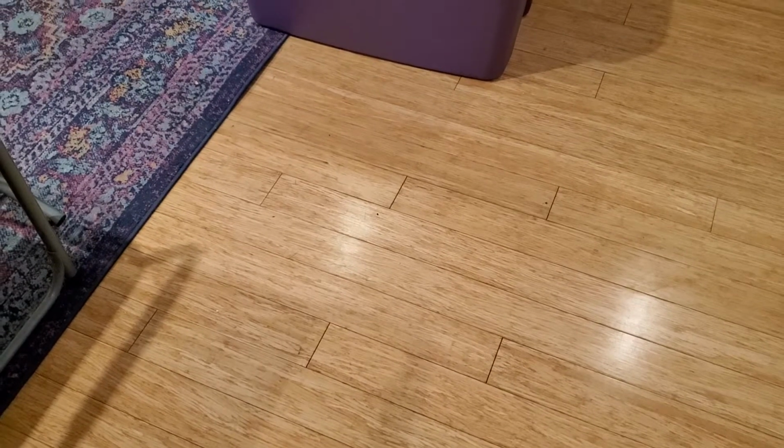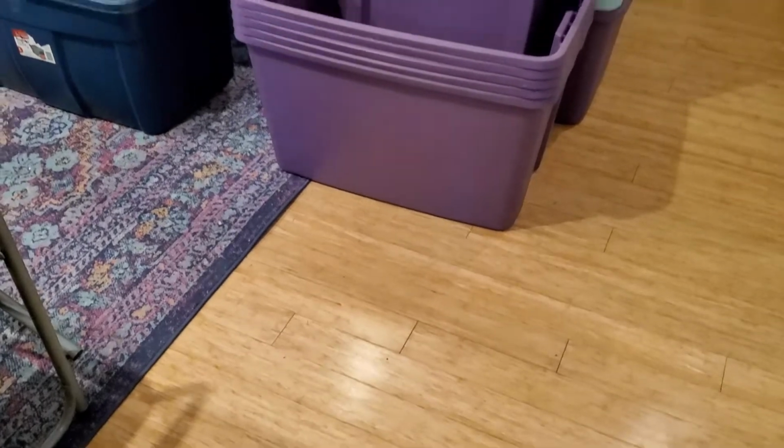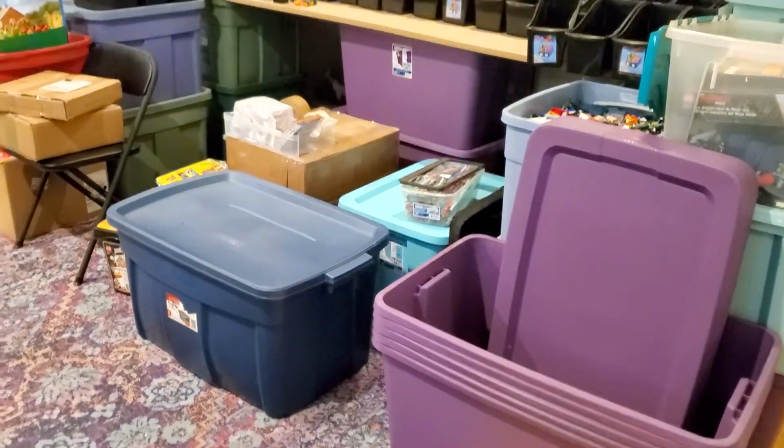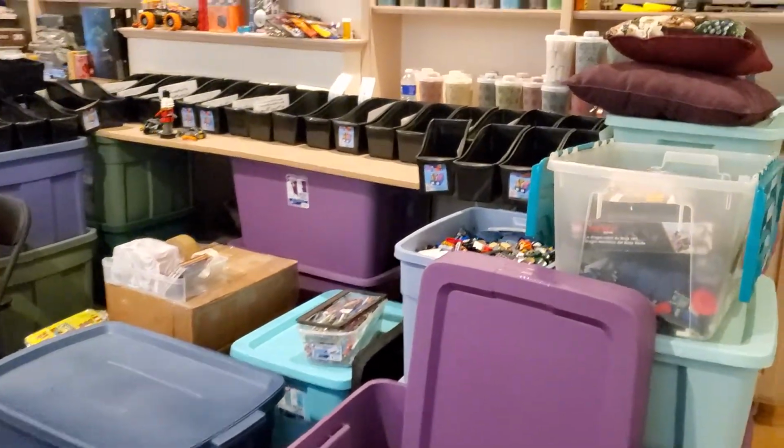Okay, we're doing a little bit of a different video. It will be a little bit longer, so we're in the landscape form instead of the portrait. And we're going to show my current setup for sorting Lego used. Now I've got two stations.